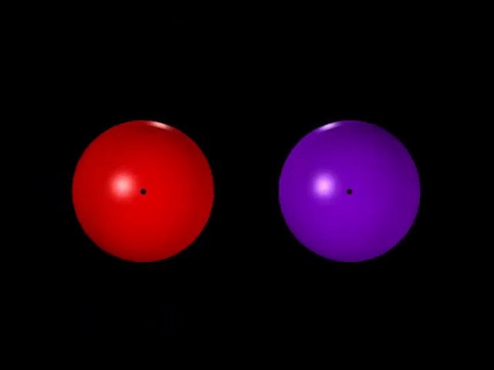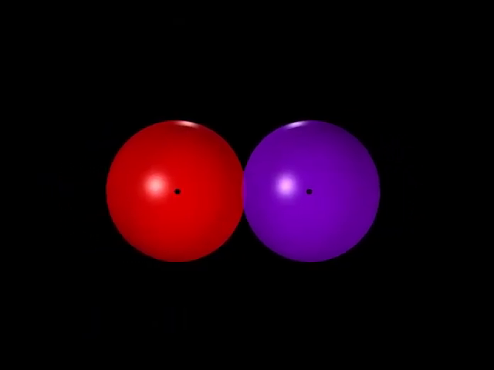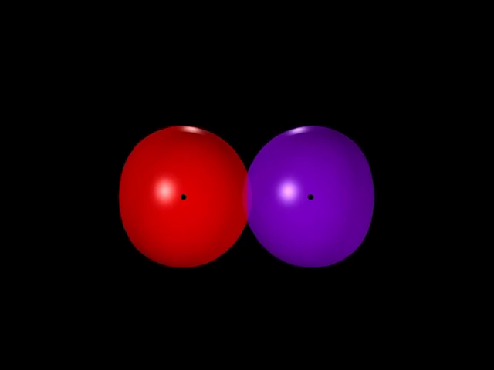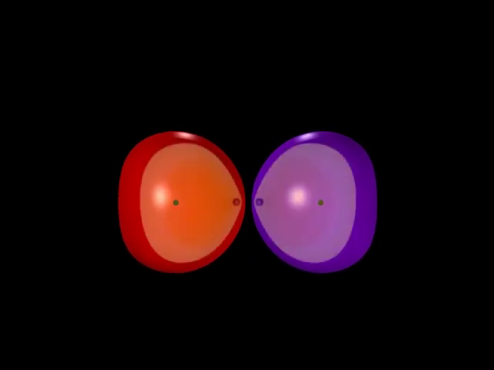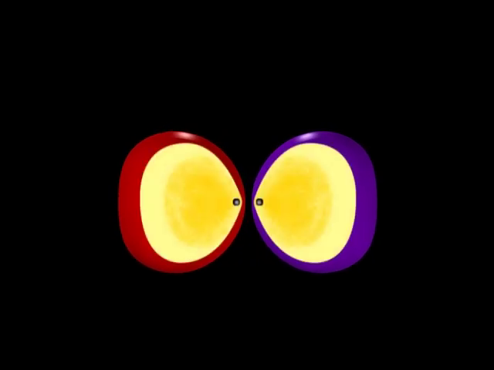But in antibonding molecular orbital, most of the electron density exists away from the space between the nuclei. As a result, nuclei are less shielded.